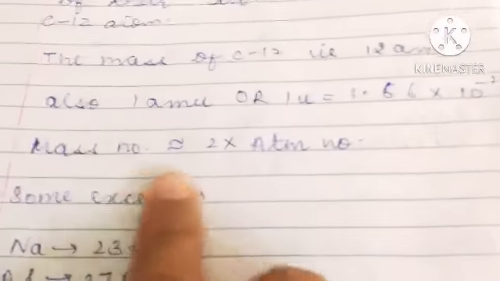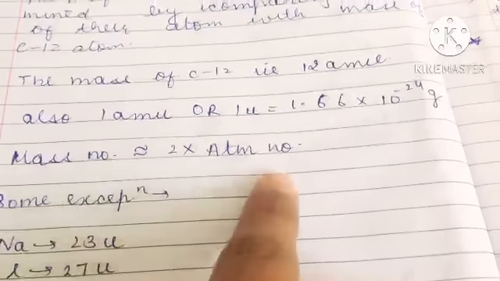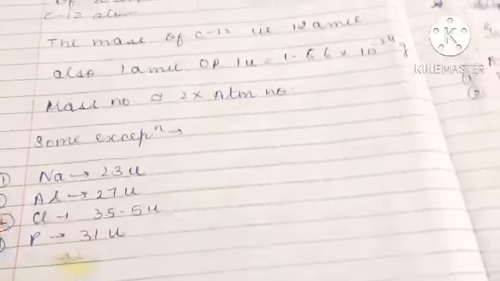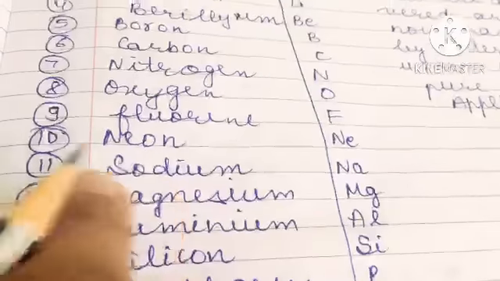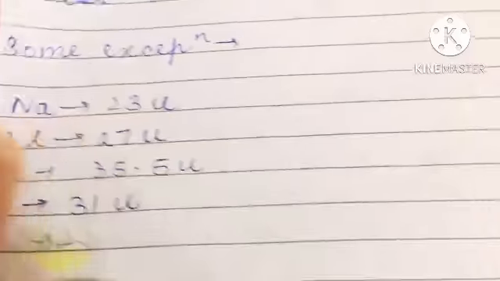Now the mass number is nearly equal to, but not in every case twice, the atomic number. In which case does this not hold? For example, sodium. What is the atomic number of sodium? As we see from the table, the atomic number of sodium is 11, so its mass number should be 22, but no, its mass number is 23. Why?